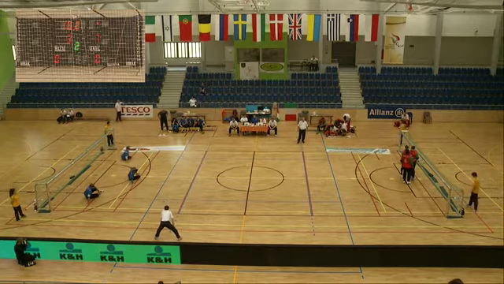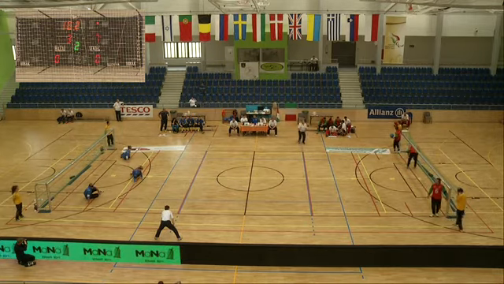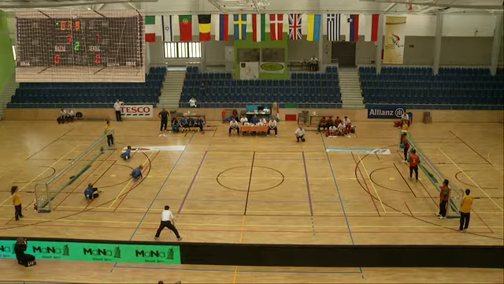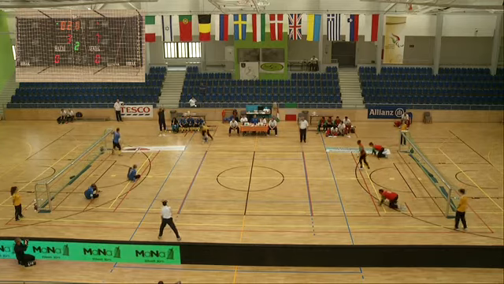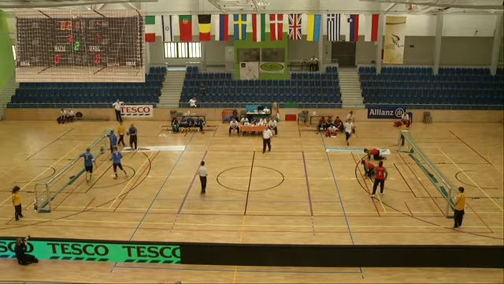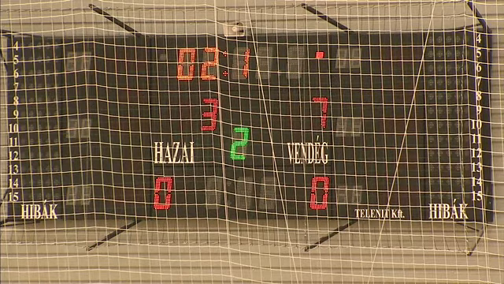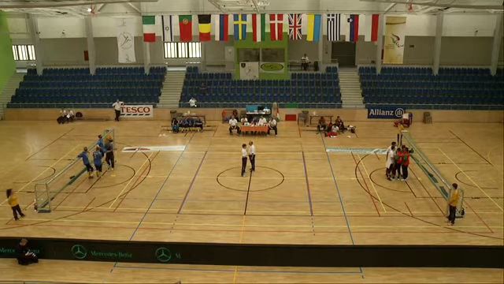So, we now have number 4. It's blocked. So we have a timeout for Ukraine, and there are 2 seconds, 0.1 remaining. So it's 2.1 seconds remaining. Timeout was called by Ukraine. Ukraine are leading 7 goals to 3.